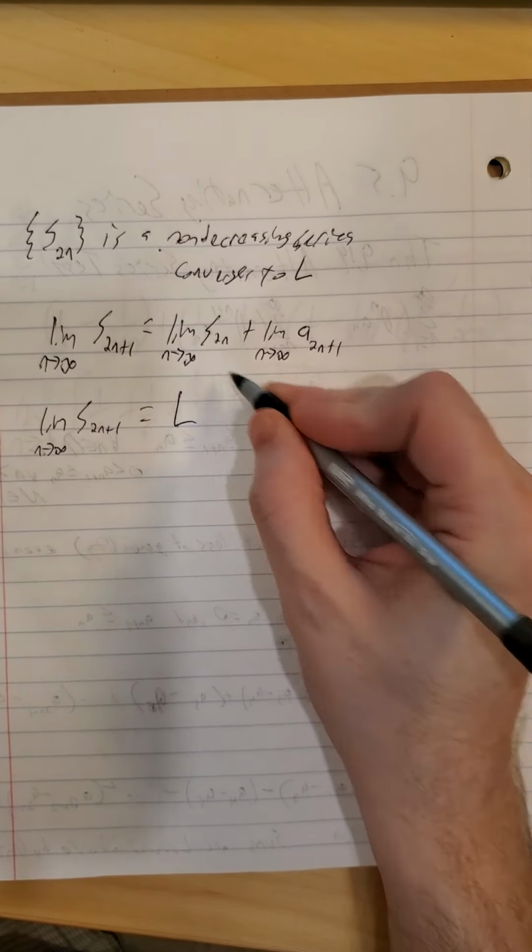For this one, I would recommend the nth term test. And you'll see that it will diverge. All right, that's the next one I wanted to take a look at.